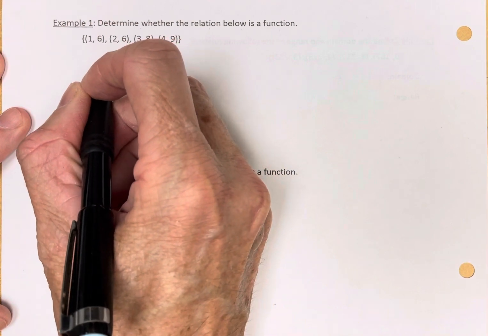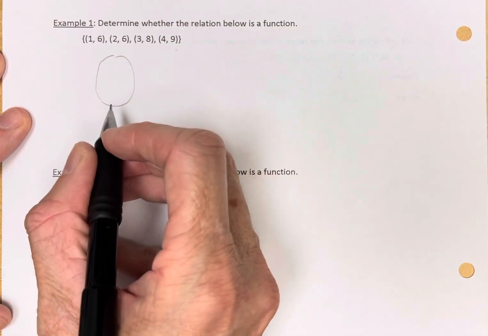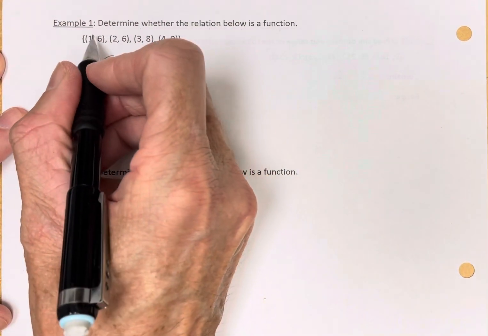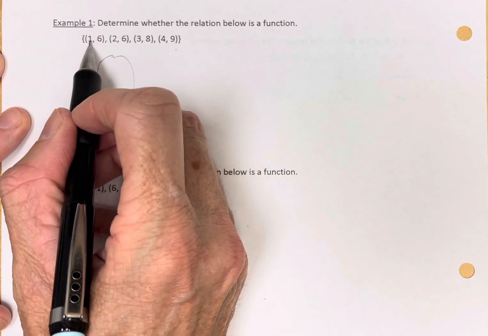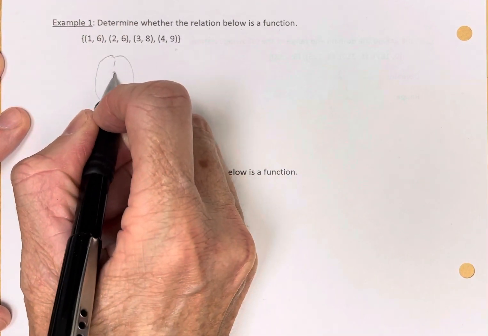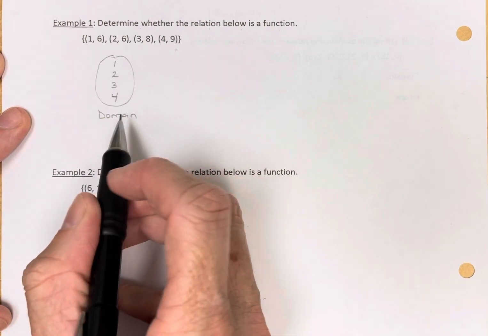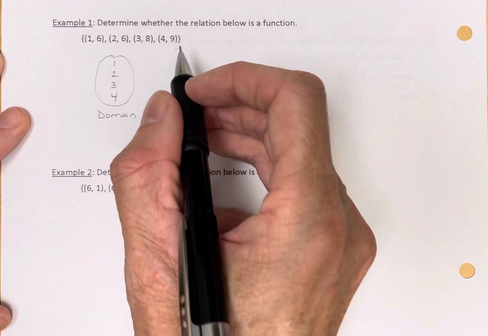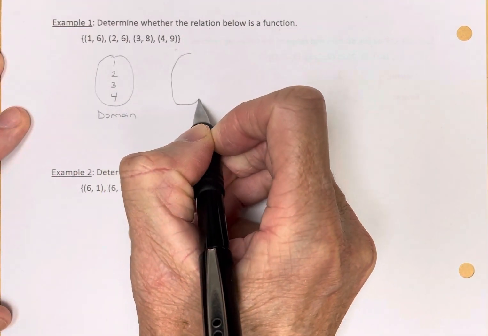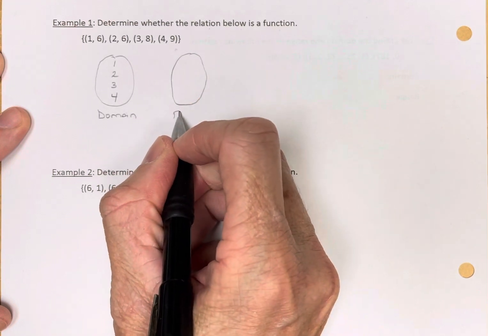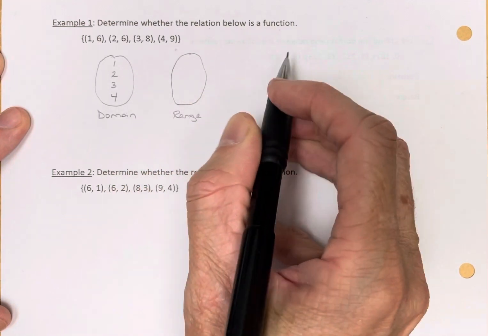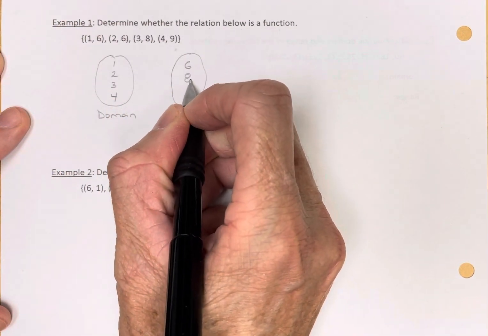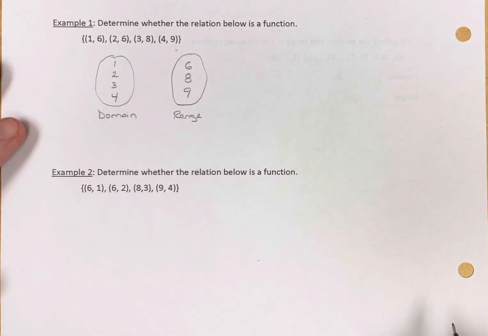I'm going to do it visually by drawing a circle, and I'll say that the numbers inside of this circle are my domain. The domain is the first component, so 1, 2, 3, 4. Those are the entries in my domain. And my range, I'll draw another circle, not a particularly pretty circle, but that's not the idea. My range is 6, 6, 8, 9. Remember, we don't have to write 6 twice. 6, 8, 9. There are 3 numbers in the range.